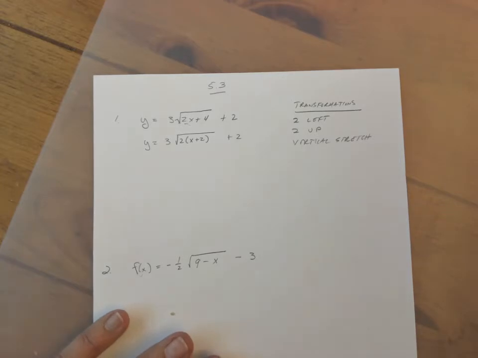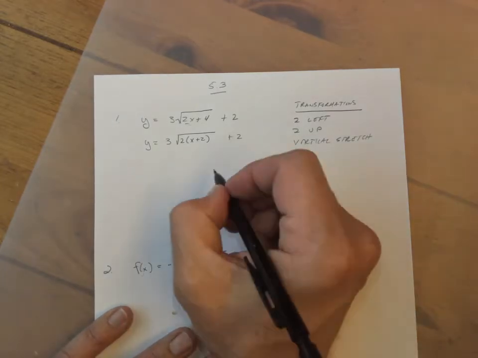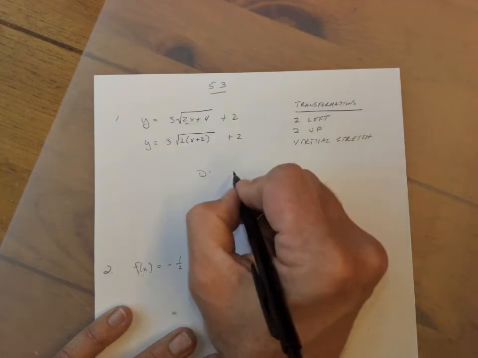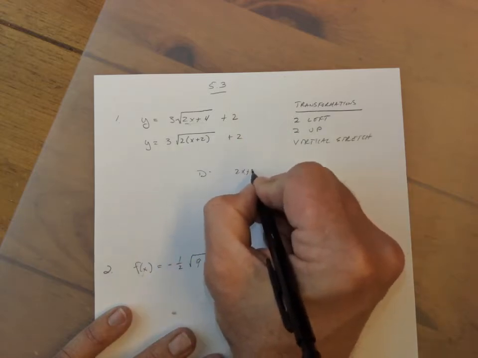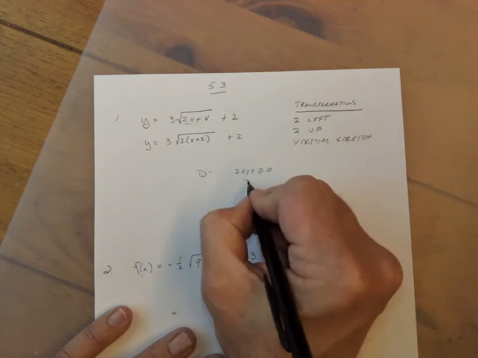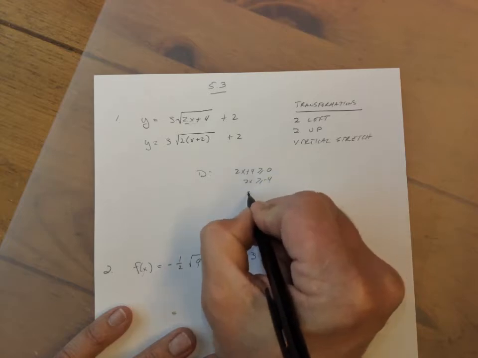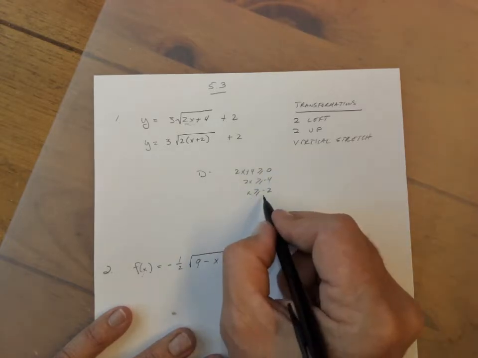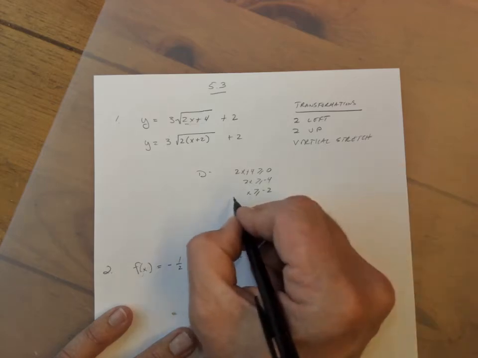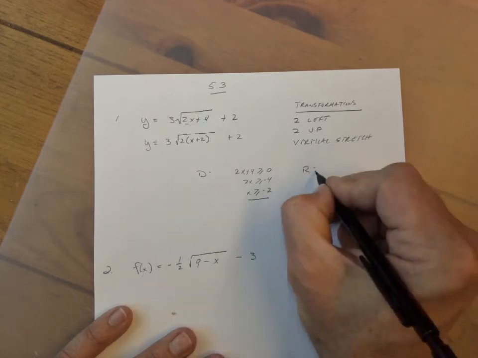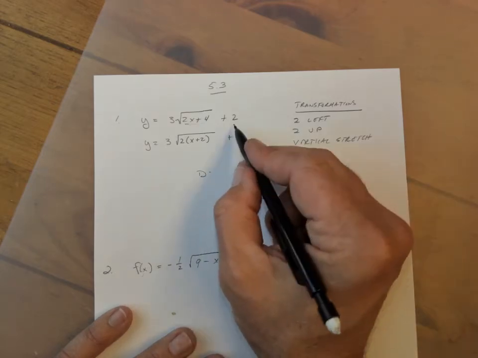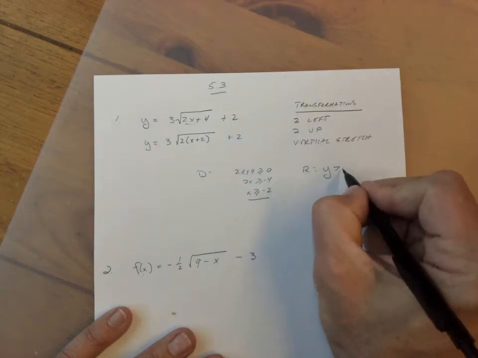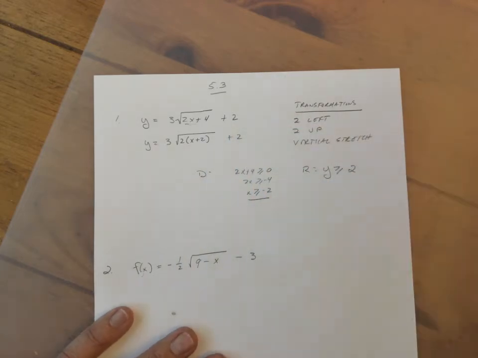Okay, so from here, we're going to find the domain and range. So remember, for the domain, we take our argument, and that needs to be greater than or equal to 0. So subtract 4 and divide by 2. So x is greater than or equal to -2. There's our domain. And for our range, because the graph has been moved up and there's no reflection, we know y is going to be greater than or equal to 2.